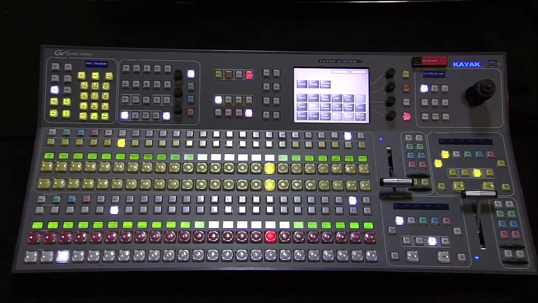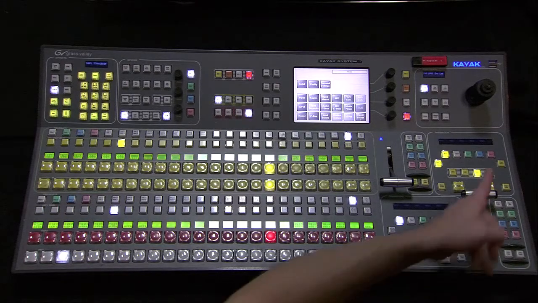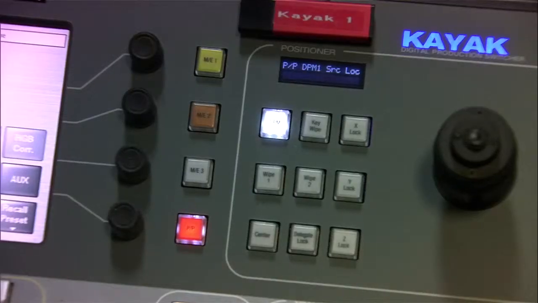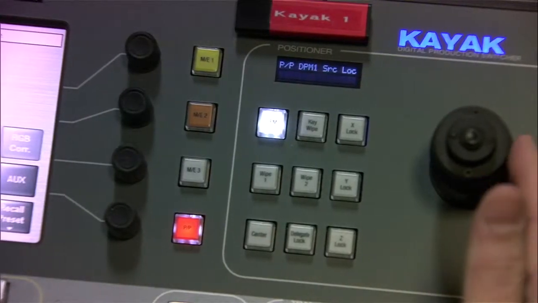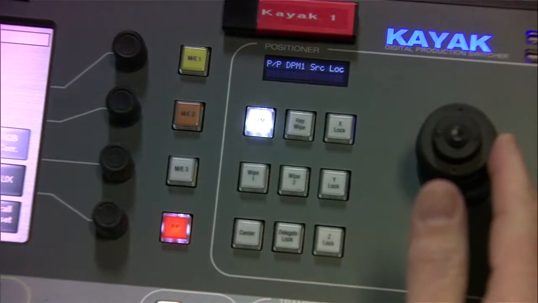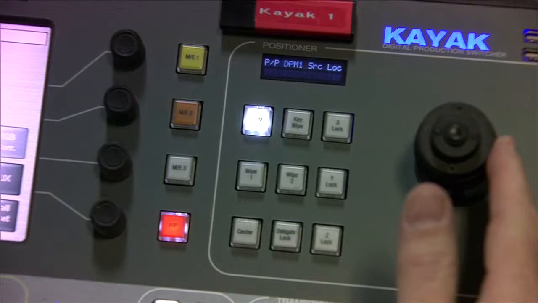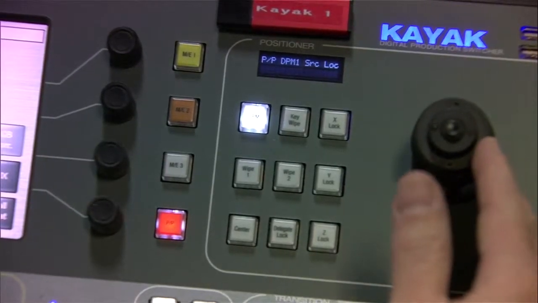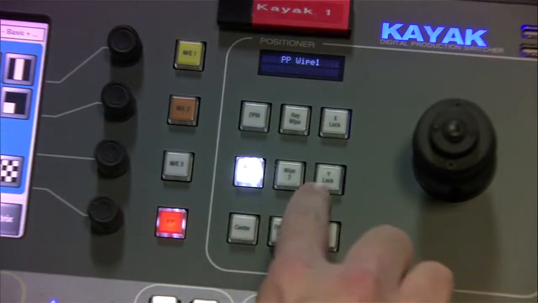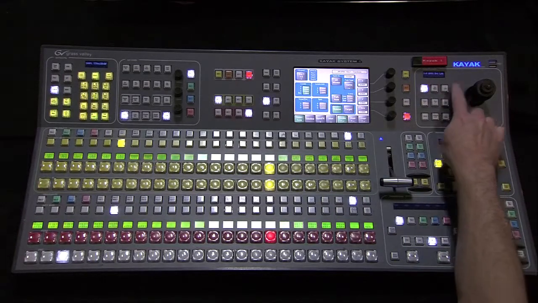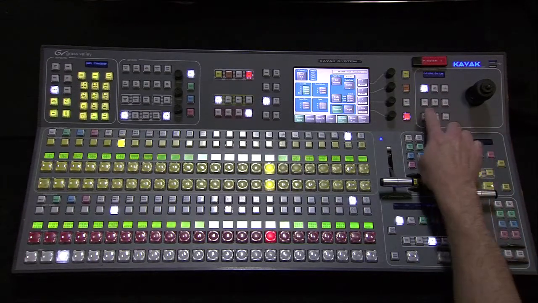In the upper right of the control surface, the control panel, we're going to talk about the joystick area. As you can imagine, this is primarily used for the DPM effects, and also in the keyers when you're positioning wipes, sizing them somewhat, and it can determine here what exactly you're controlling with it with the keys here.